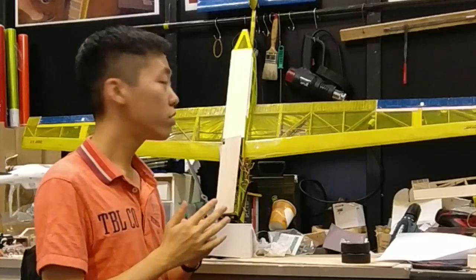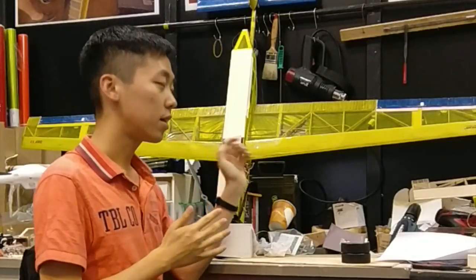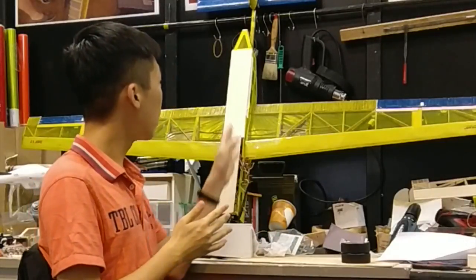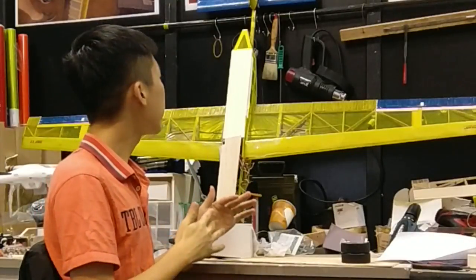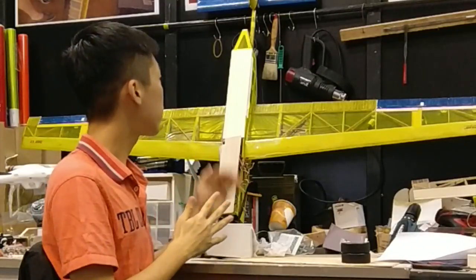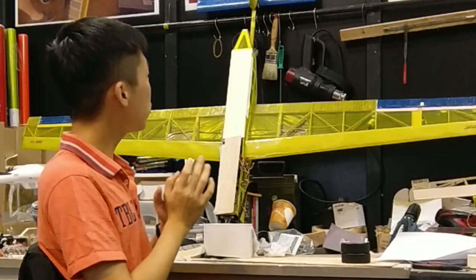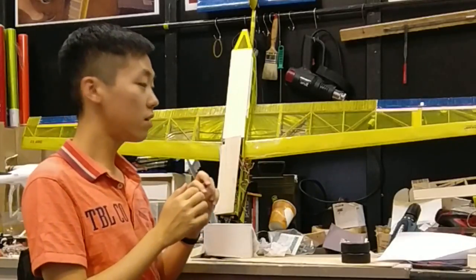And then another rule is that this year we have to fold the wings and fit them into the launch tube. So we have to make sure the horizontal stabilizer can flip up and then fit into the launch tube. And originally we wanted to save on the servo motors. You can see now there are two servo motors there.